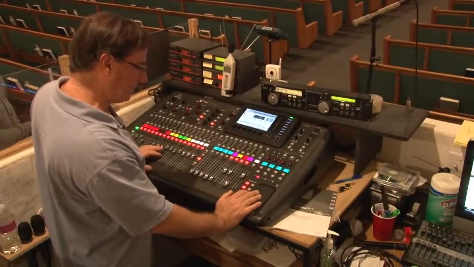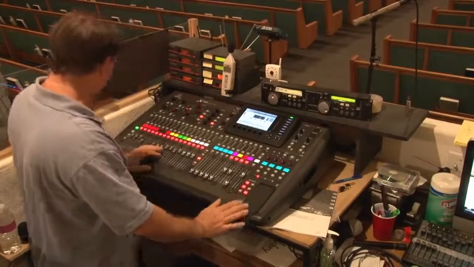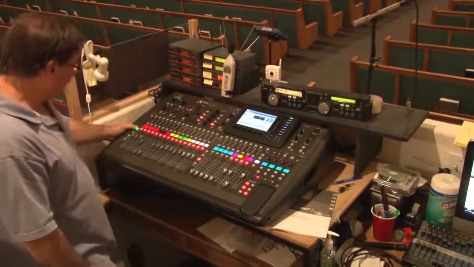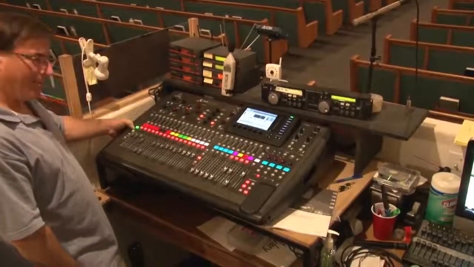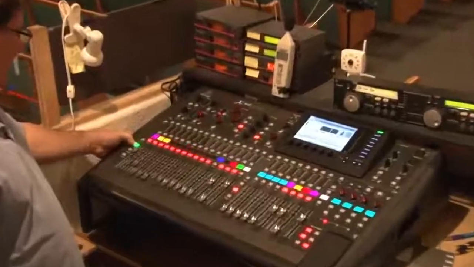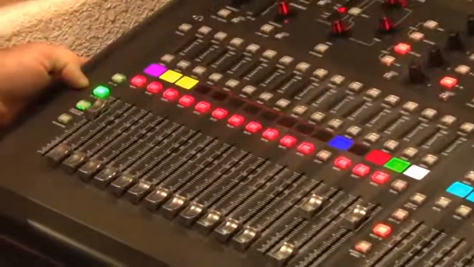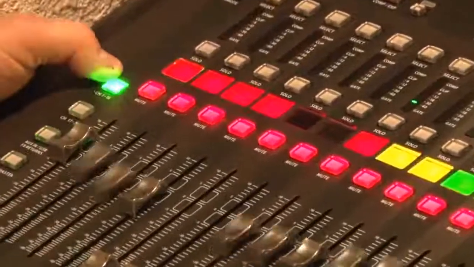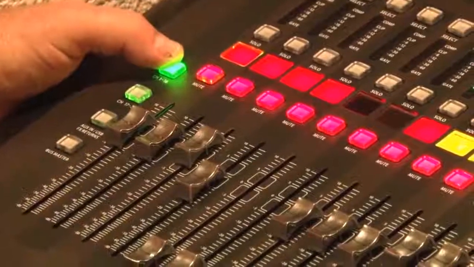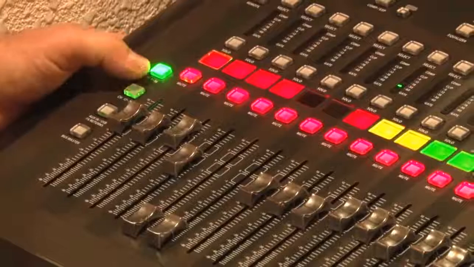Okay, so we talked about the different layers. How do we get to the different layers? Okay, different layers. On the channel input side, it's labeled really simply channel 1 through 16. Okay, then the next button goes channels 17 through 32. Okay, that's where you're going to spend the most of your time. And we set it up so that the majority of your time you're just right on this top layer here.